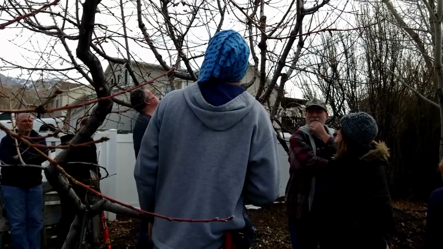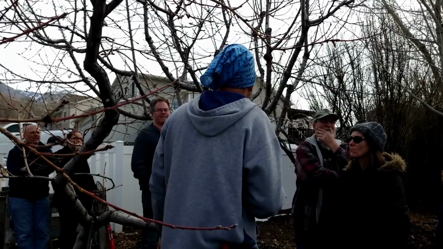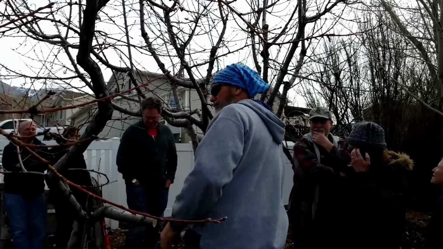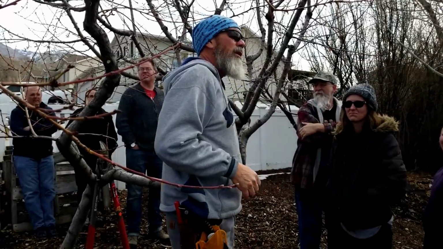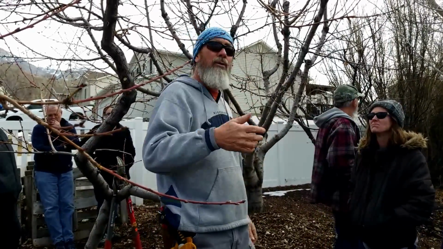So I'm going to get up in there. I will probably be using my pole pruners. I don't think I need to take a chainsaw up in that, but I will for that one. Other than that, it's just the form of the tree is how it produces best.